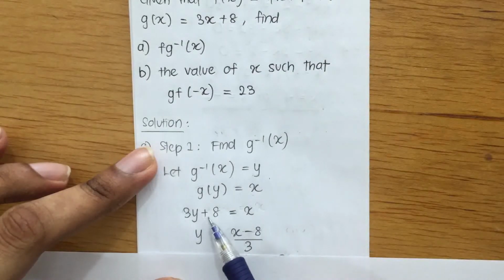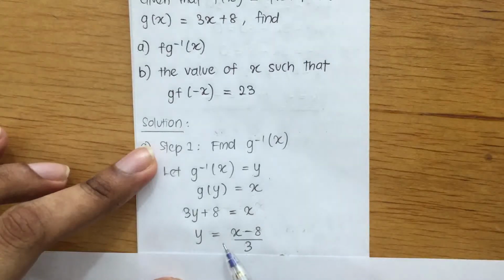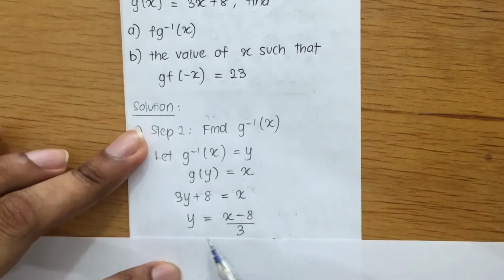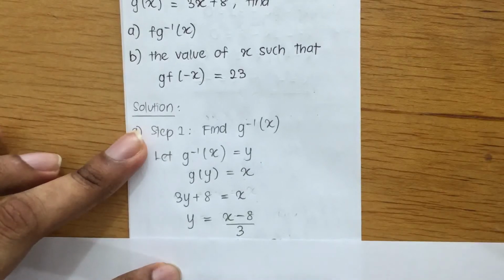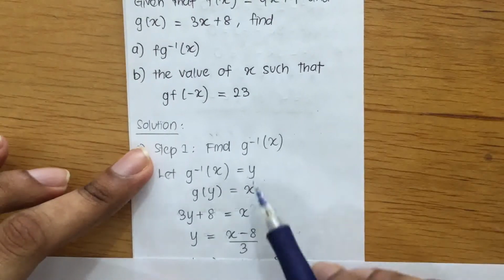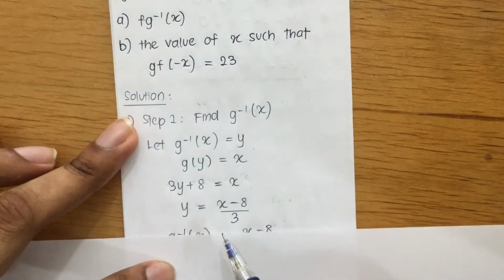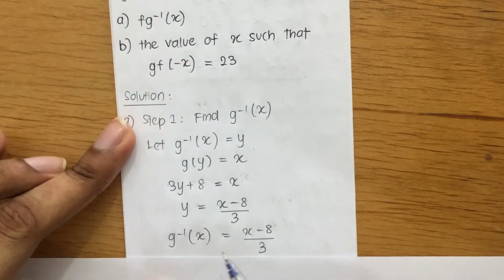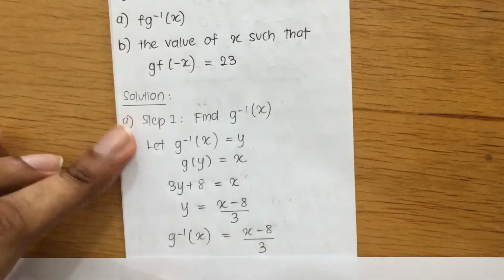This positive 8, you move it over to the right hand side, will become x minus 8. Then 3y will be equal to x minus 8. To get your y, you divide by 3. So from here, you get y equals (x minus 8) over 3. Since in the question we have already said that y is equal to g inverse x, you get g inverse x equals (x minus 8) over 3. So this is your step 1 guys.